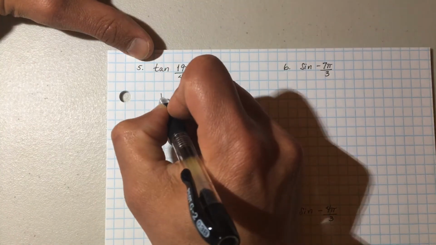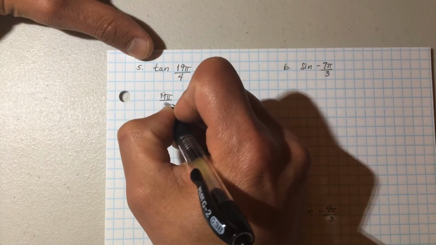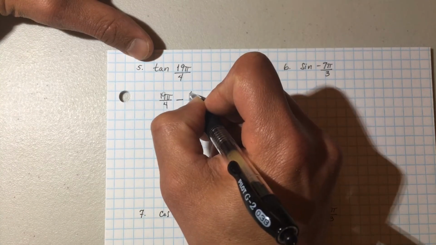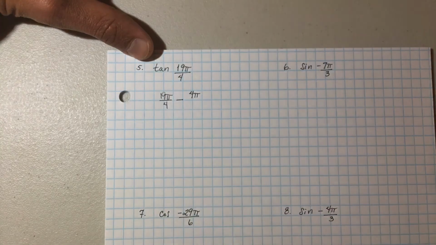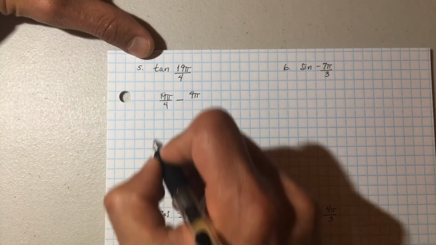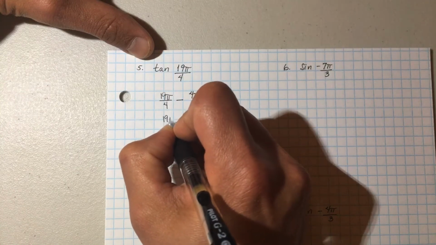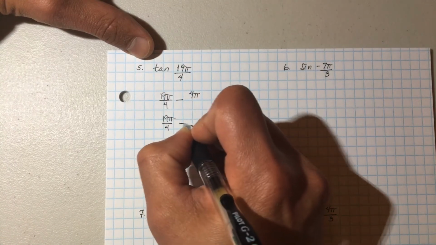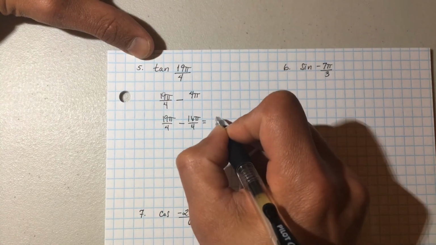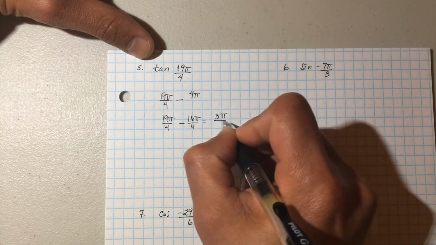So I'm going to take 19 pi over 4 and bring it back 4 times. Okay, so what is 4 times 4? Well, that's 16. So now we get 19 pi over 4 minus 16 pi over 4. That's going to give me 3 pi over 4.